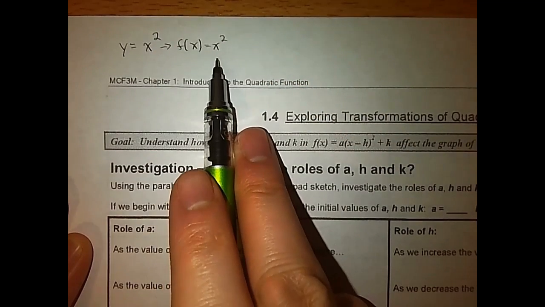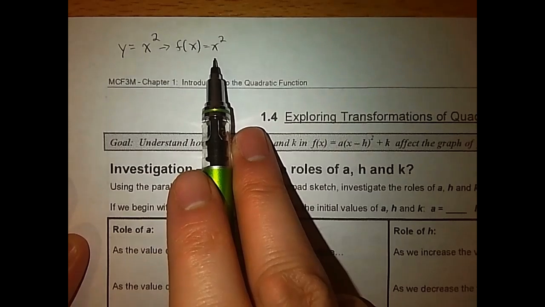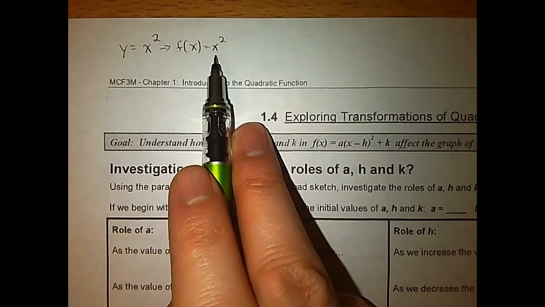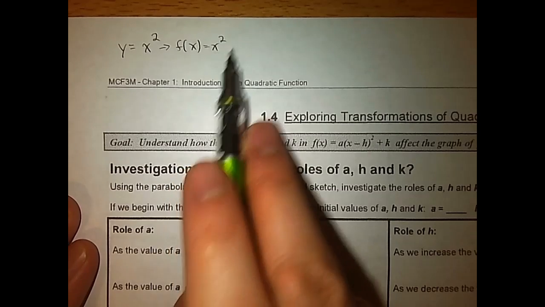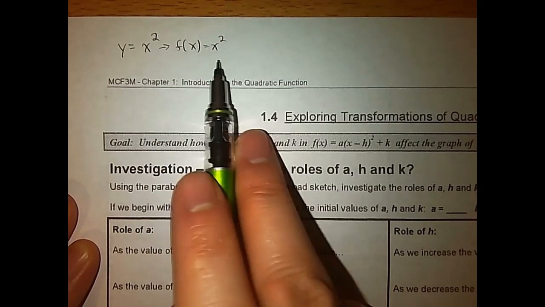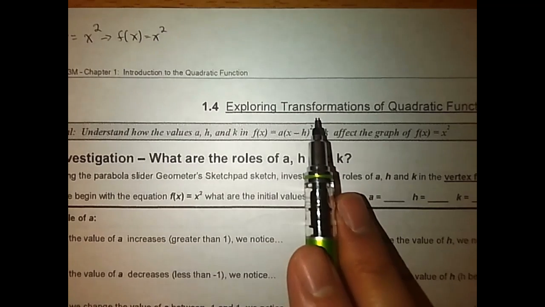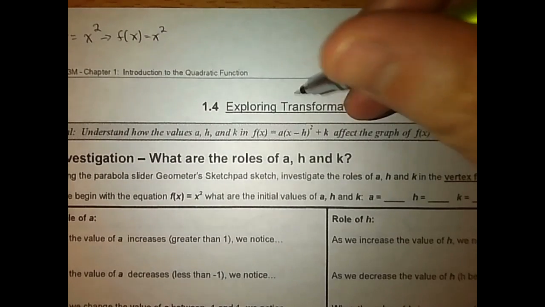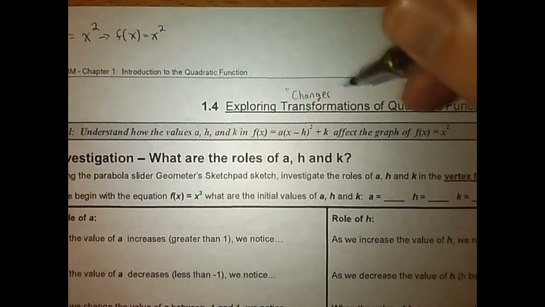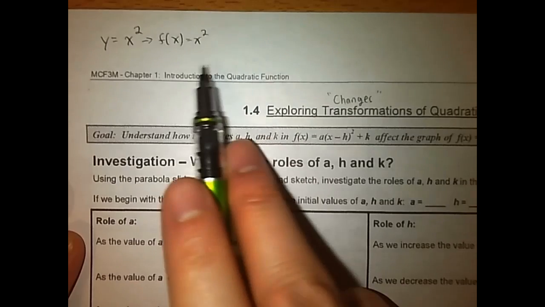f of x equals x squared. So we call this a parent function, or like the most basic type of function for a quadratic equation anyway. This is the simplest quadratic equation we could graph. When we say transformations, we just mean changes. Changes at the most basic level, changes of this quadratic function.